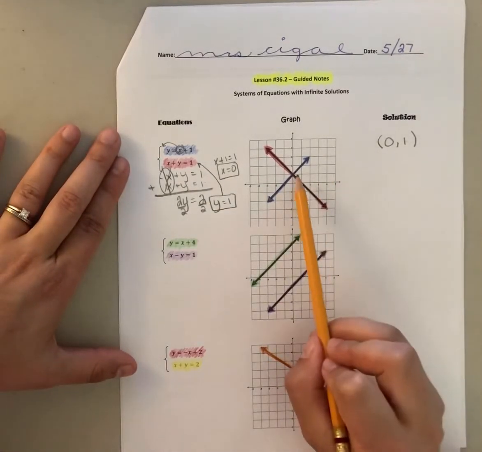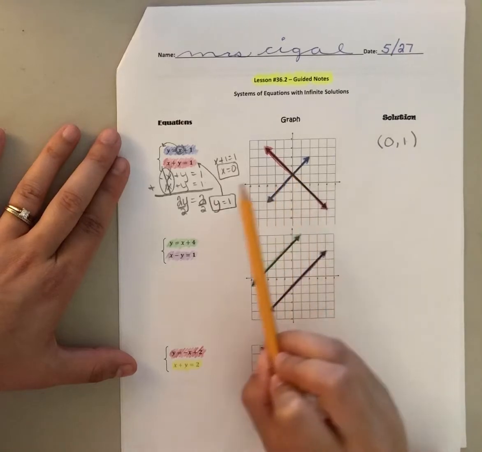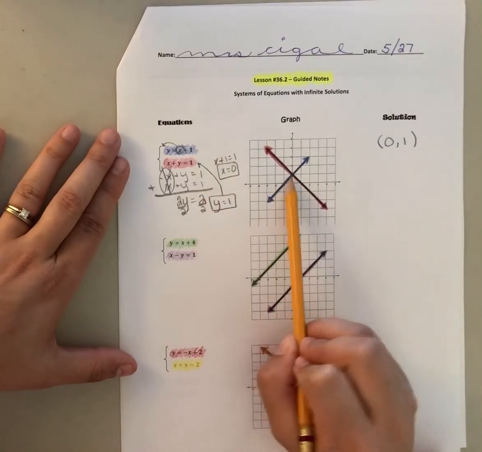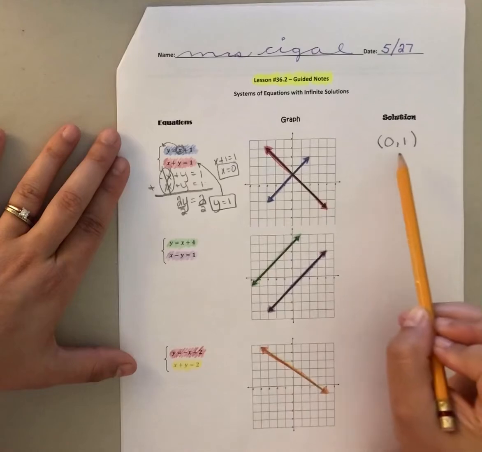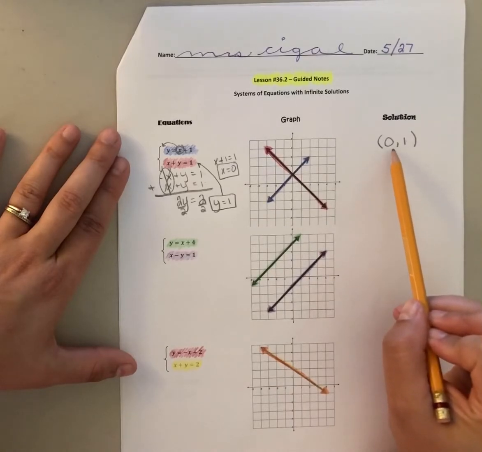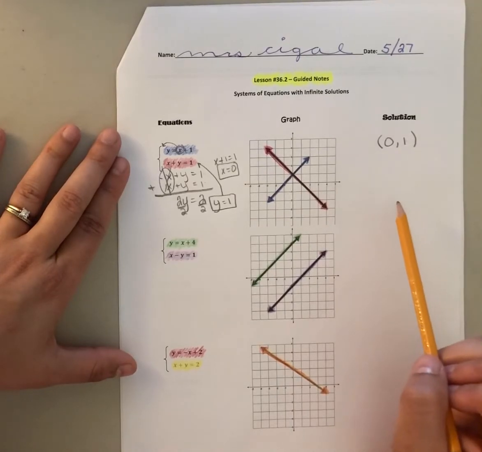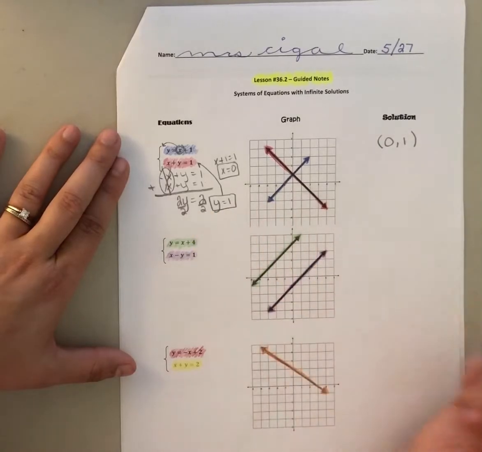All right, so here is when we have one unique solution. You can solve algebraically, or you can graph and identify where they cross. If you really felt like it, you could guess and check and plug x and y values in until it makes sense, but I don't recommend it. But that's just the first one.